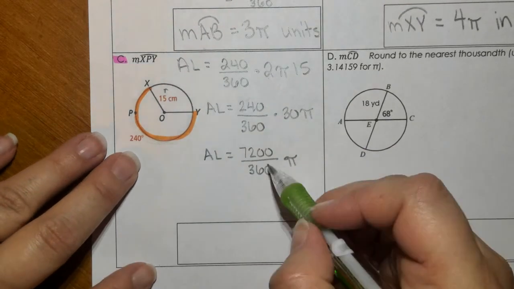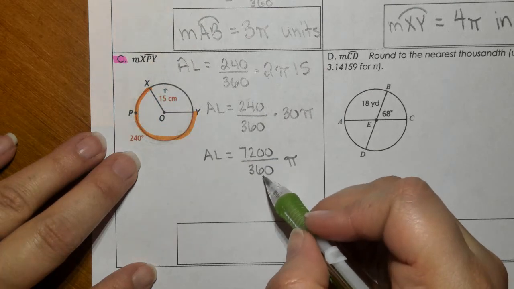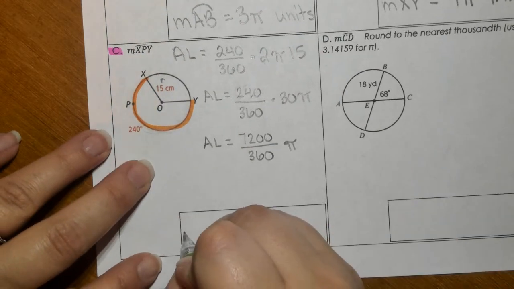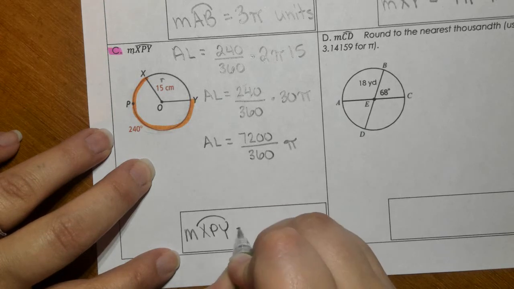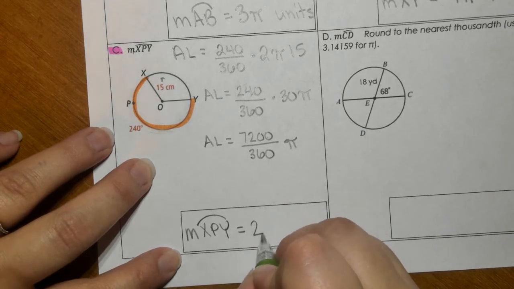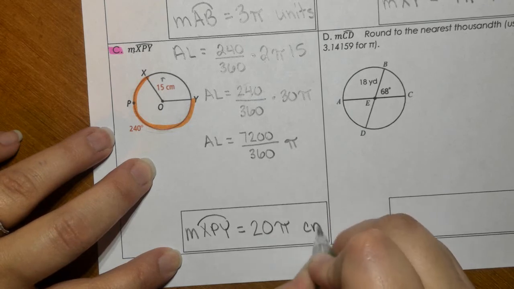Dividing this gives you 20. So the measure of arc XPY is 20 pi centimeters.